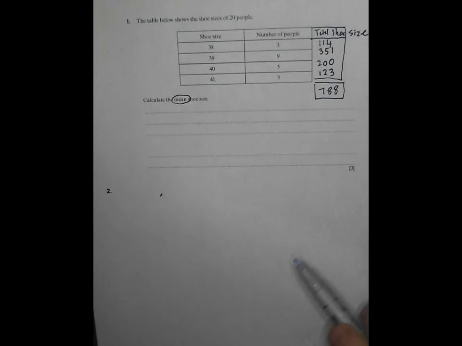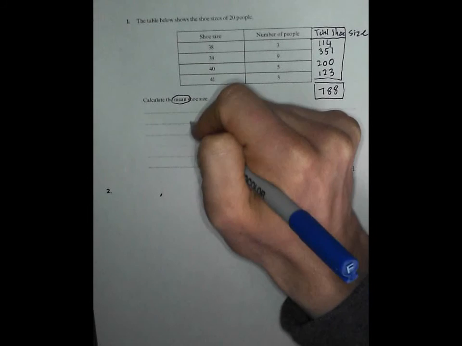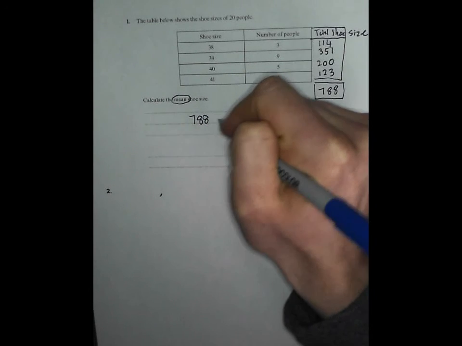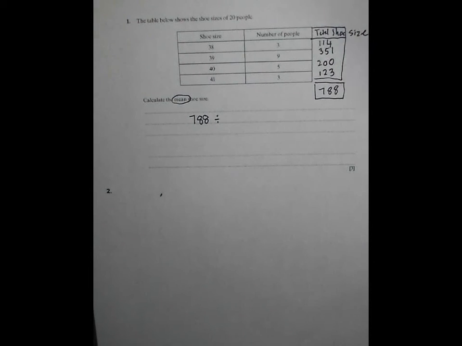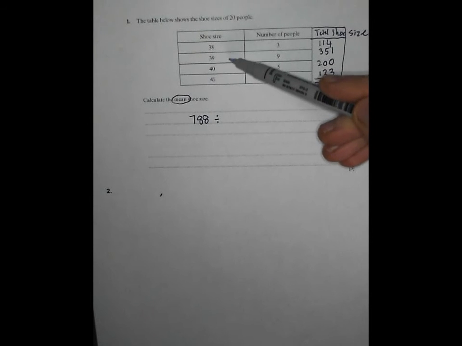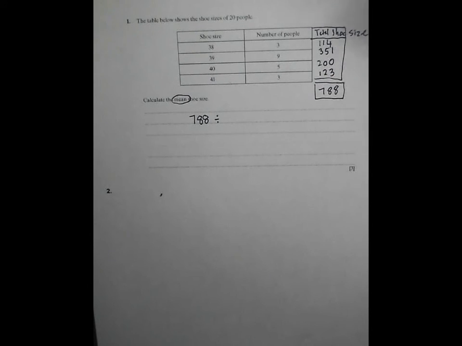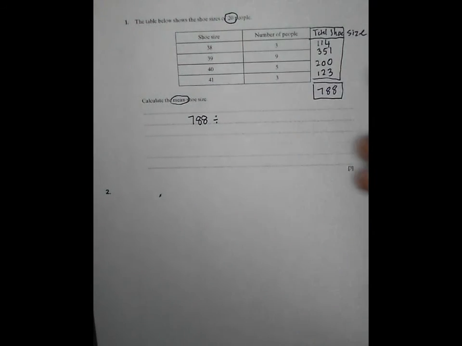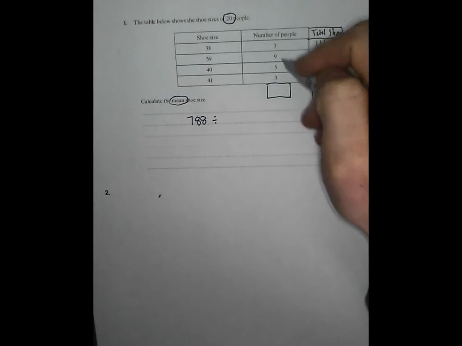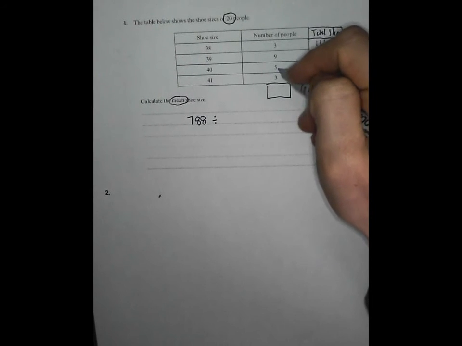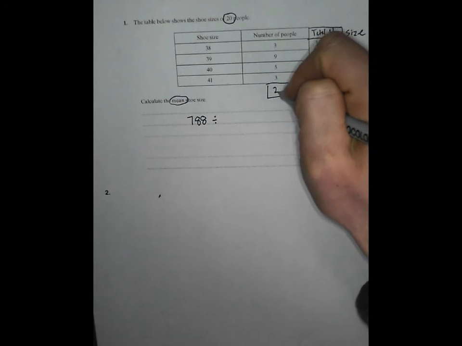So I've got my 788, and that's my total shoe size, and I've got to divide it by something. I've got to divide it by how many people there are. Now, a classic mistake that students make here is to divide it by 4 because there's 4 rows. But that's a load of nonsense. I've got to divide it by the total number of people. Now, it tells me in the question there's 20 people, and if I want to double check that, if I add up 3 and 9, I get 12, plus 5 is 17, plus 3, there's my 20 there.